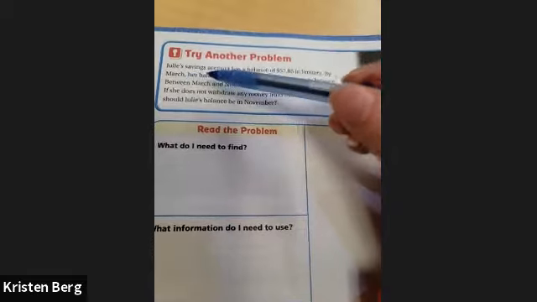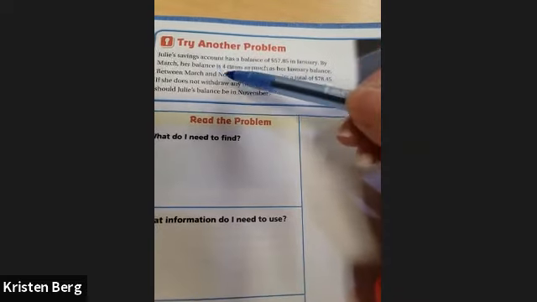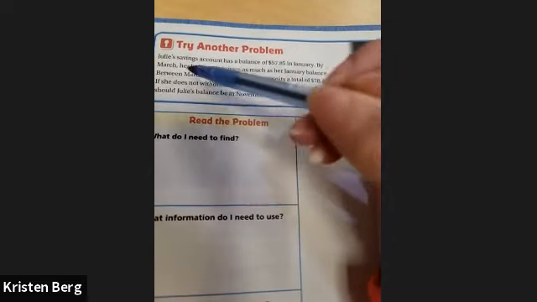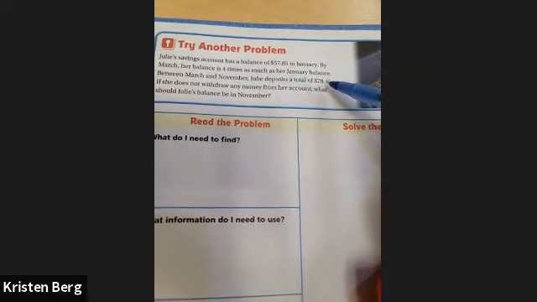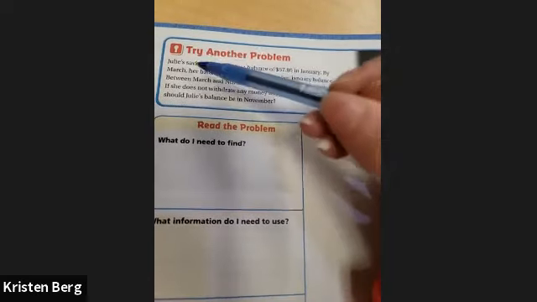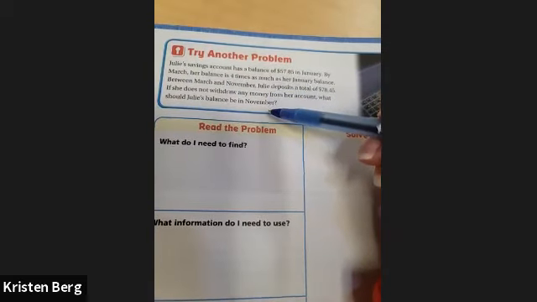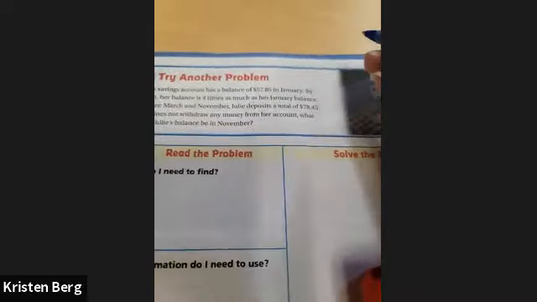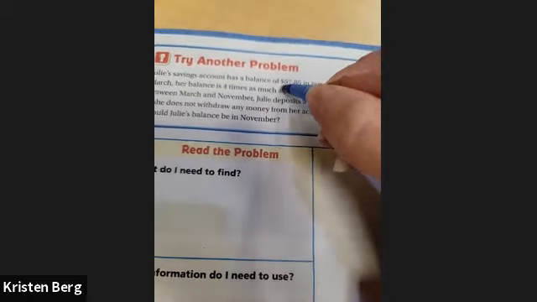So the first one says Julie's savings account has a balance of $57.85 in January. By March, her balance is now 4 times as much as her January balance. Then it says between March and November, Julie deposits a total of $78.45. If she does not withdraw any money from her account, what should Julie's balance be in November? All right, so here we go. Remember it said, what did it say that starting off with? I always go line by line here.